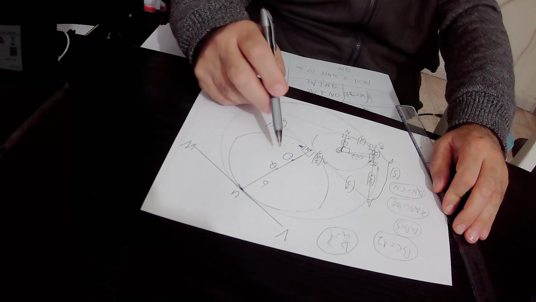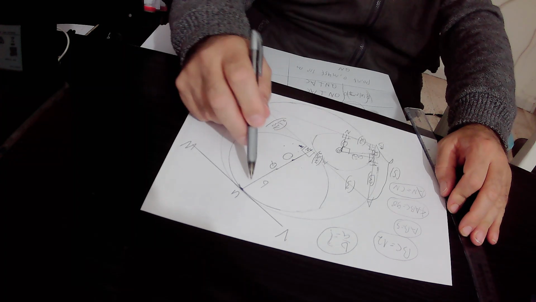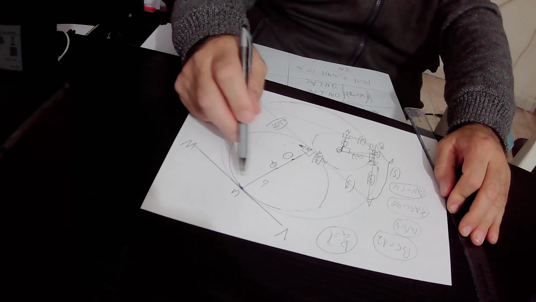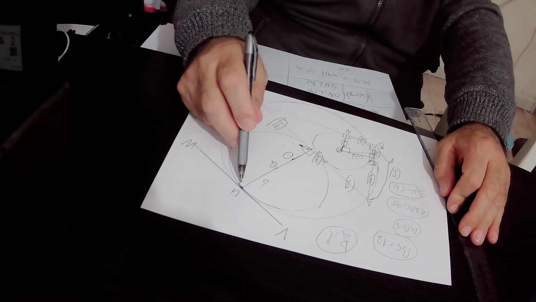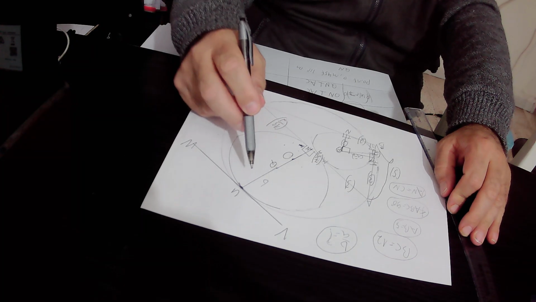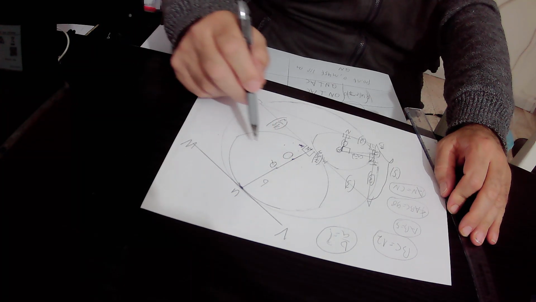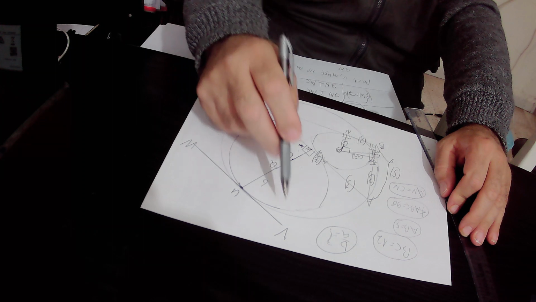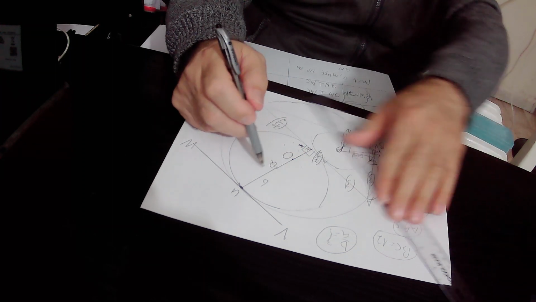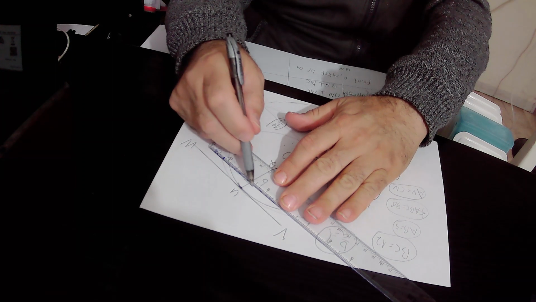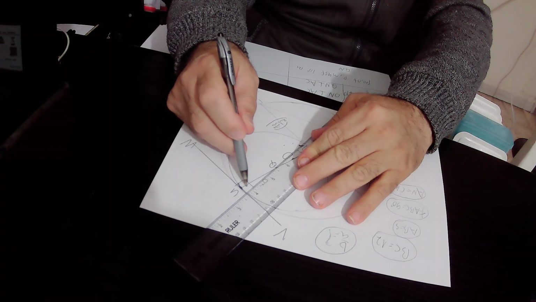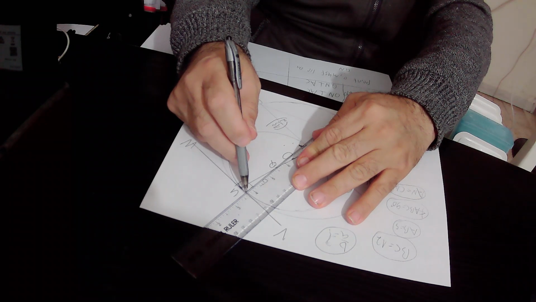So here we have point Q as the center of this circle, point U is the point of the circle itself, therefore QU is the radius of this circle drawn to point U. Therefore tangent VW will be perpendicular to the radius UQ. If VW is perpendicular to UQ, it means that this angle equals 90 degrees, and this angle also equals 90 degrees.